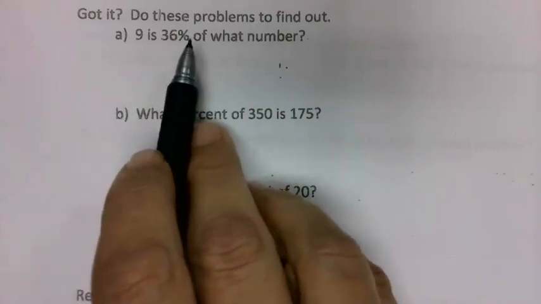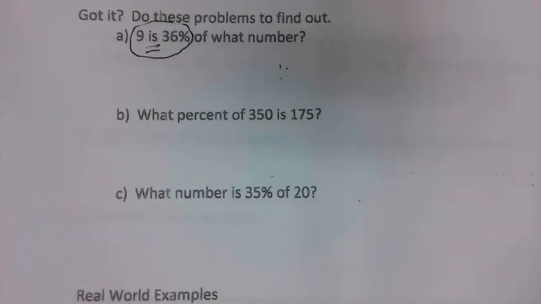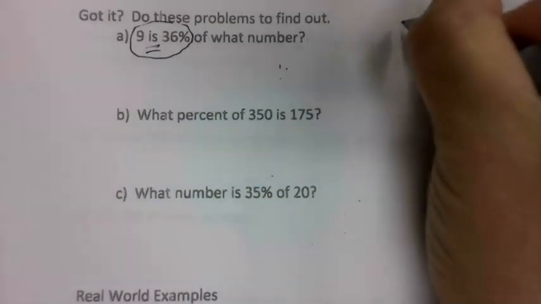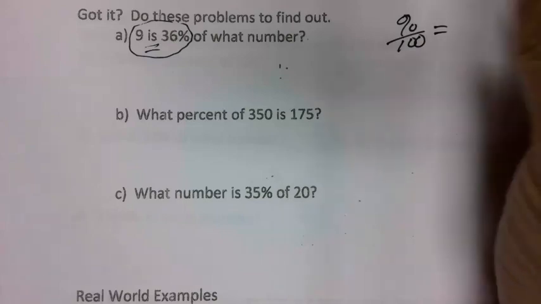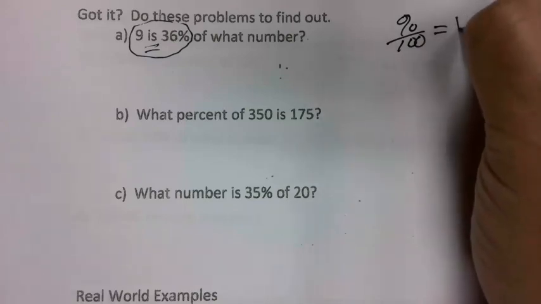9 is 36% of what number? So it's telling me 9 is the 36%. So I know that's going to be my part. I'm going to put my percent over 100. I know it's equivalent to my part of a whole.